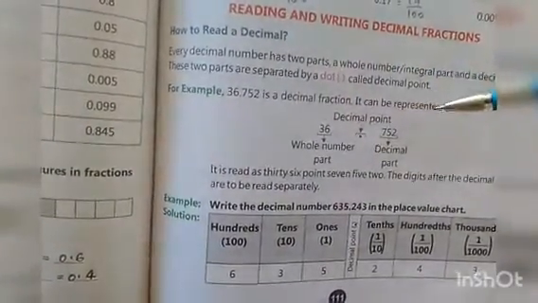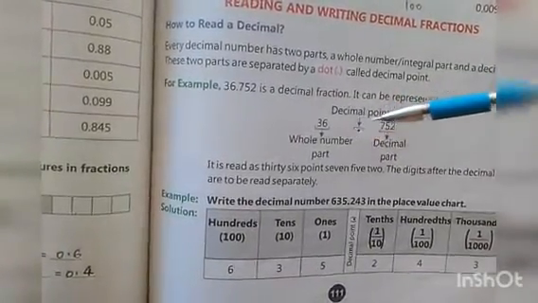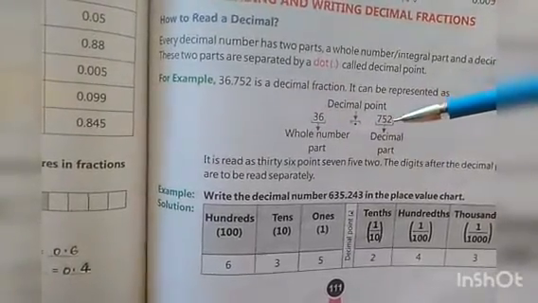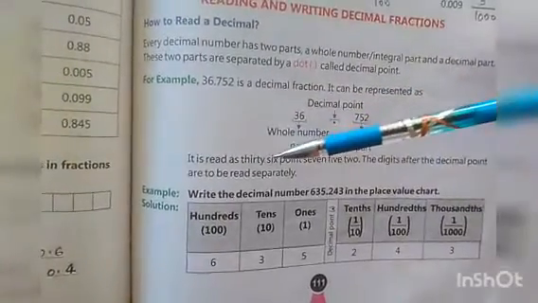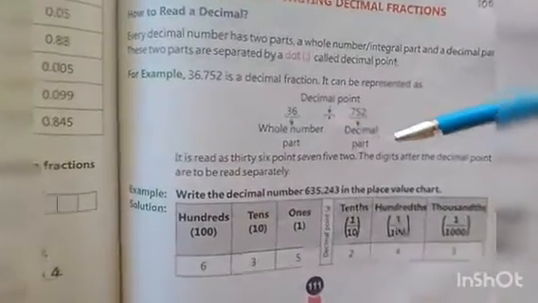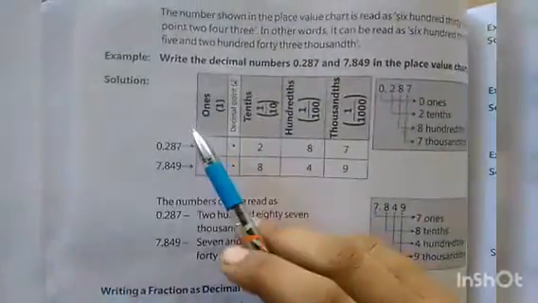It can be represented with a decimal point: 36 is the whole number part, and after the decimal point, on the right side, 752 is the decimal part. It is read as 36.752. The digits after the decimal point are to be read separately. Now here is the place value chart for the decimal number. Just see here.